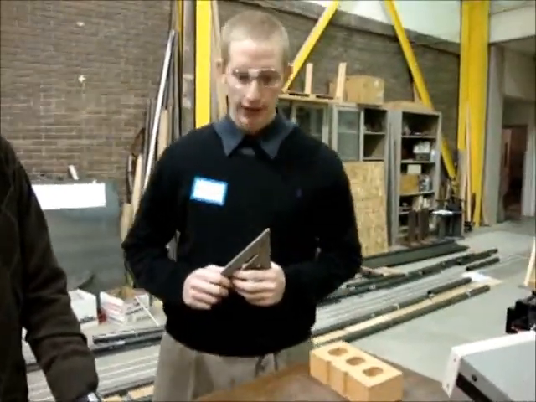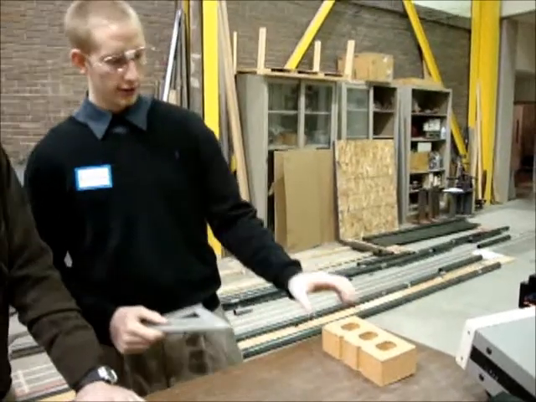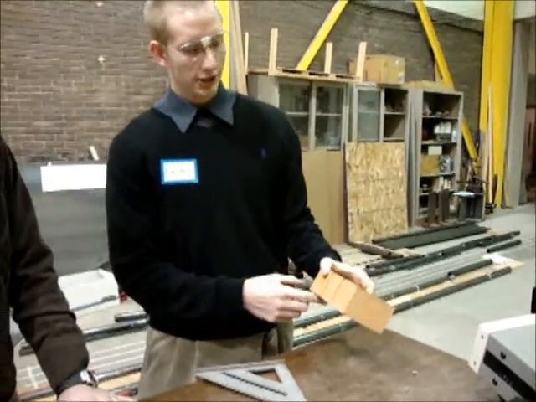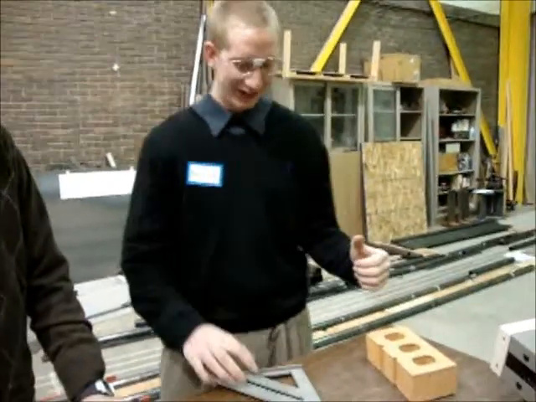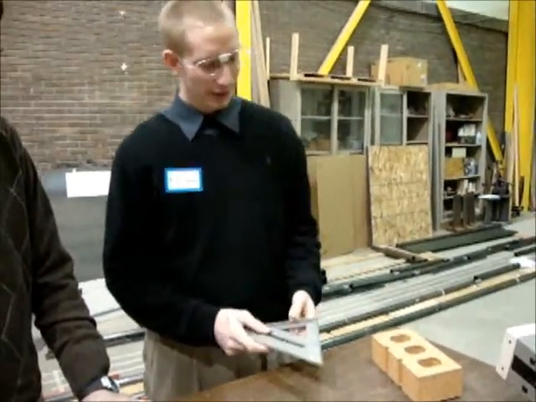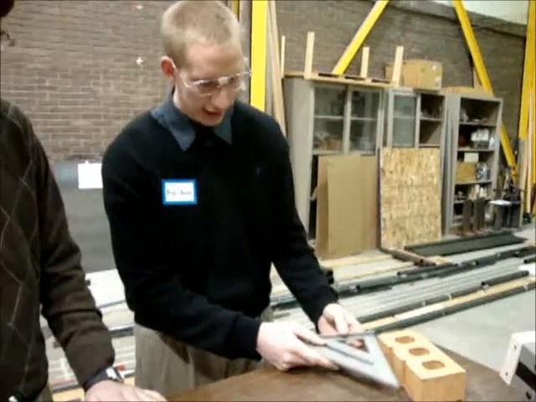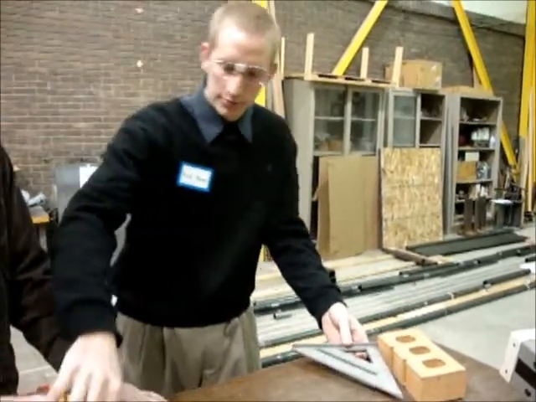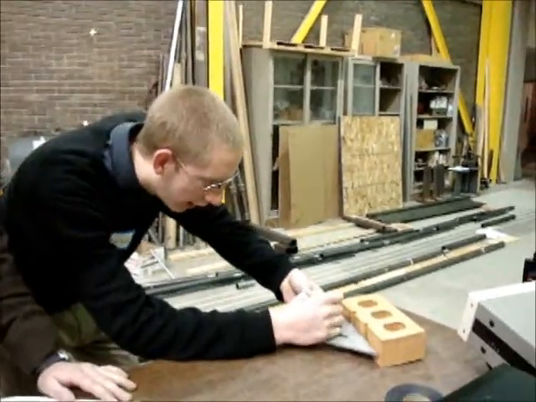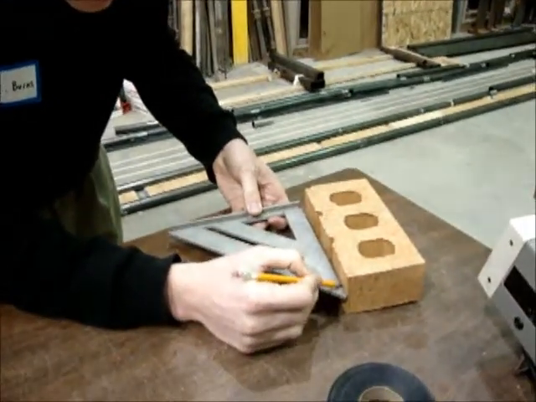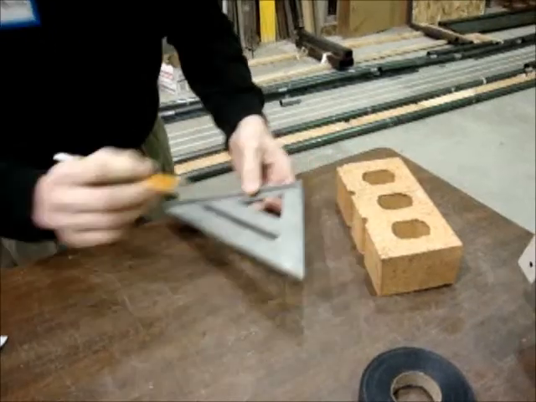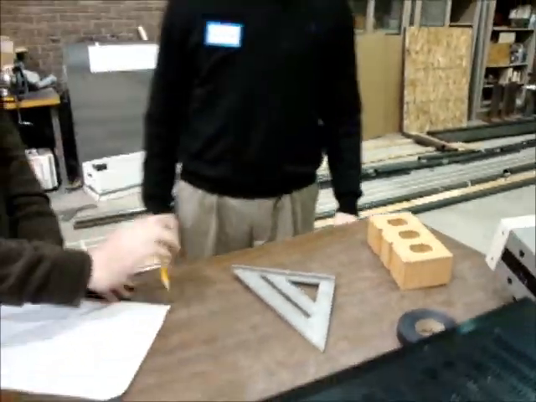Alright, Professor Burns, now we have to figure out where we're going to set it on the machine. We have to measure 1/2 inch in from each side, so do we have a marker? Let's mark this. Alright, now our measurements are complete.